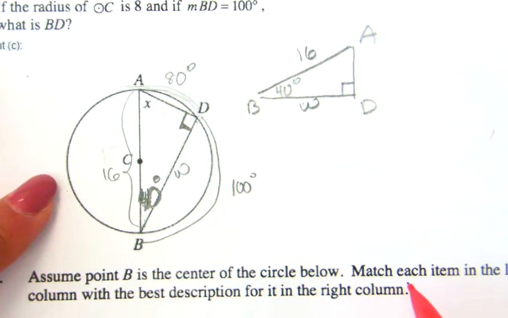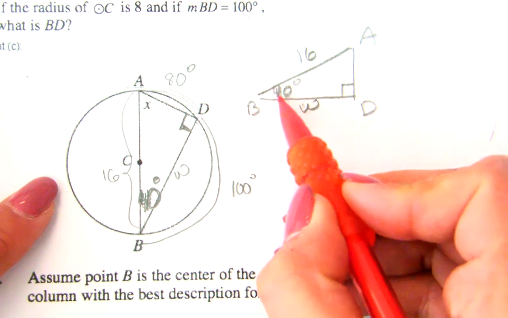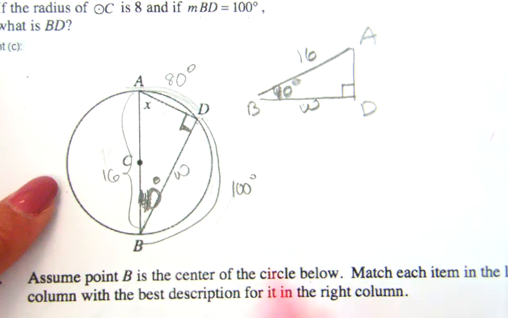Okay, well, set it up. I'm going to tell you right now, you're not going to use tangent. So you have to decide, with the 40 degrees being where it is, are you going to use sine or are you going to use cosine? Okay, so then W is equal to what?